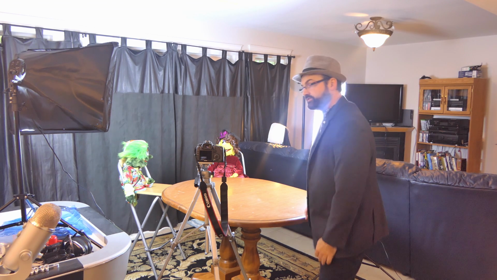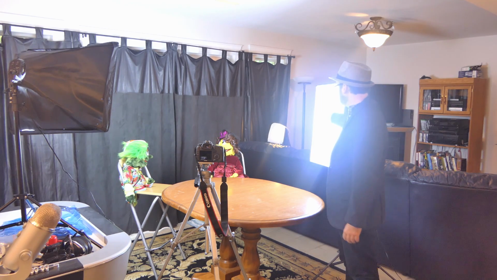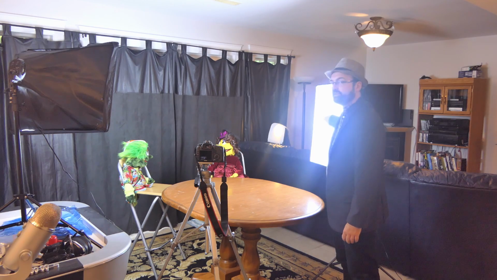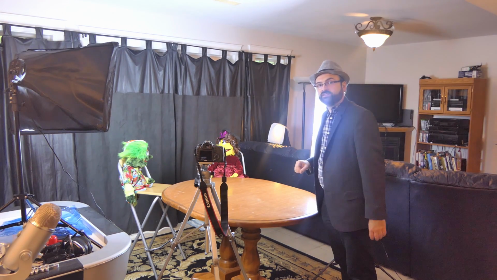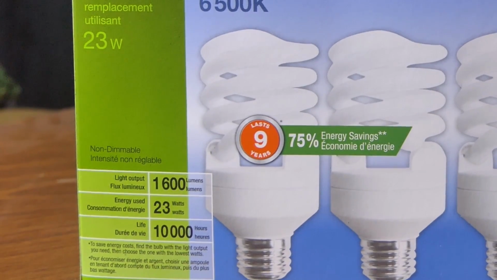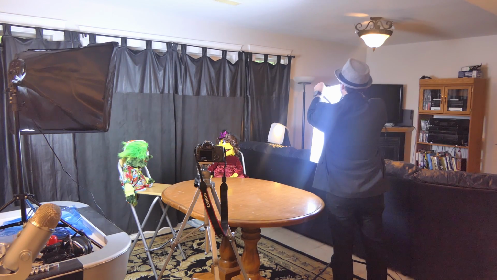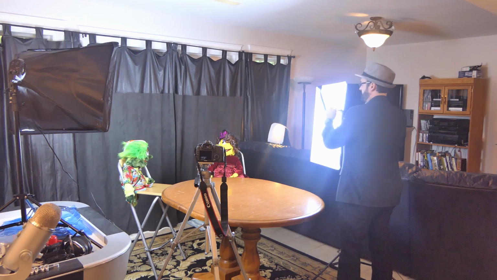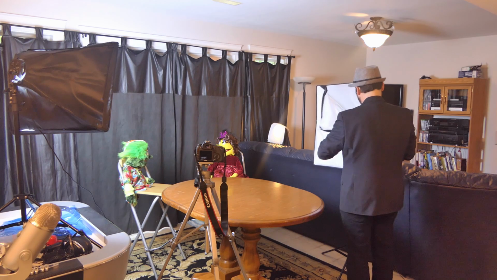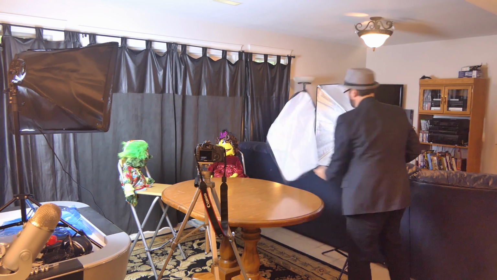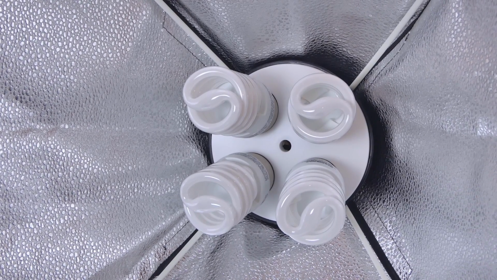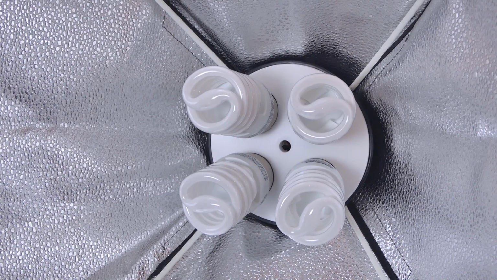Another thing to know about lights is the light bulbs. Grabbing a bright enough light bulb. For that, you'll just be looking for what's called lumens, and that's just the brightness of the bulb. So this light, I'll just turn this light off. This light has 4 bulbs. Each bulb is 1600 lumens, so altogether that's 6400 lumens.